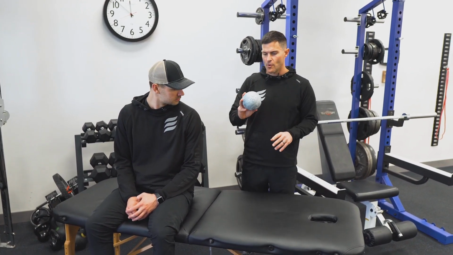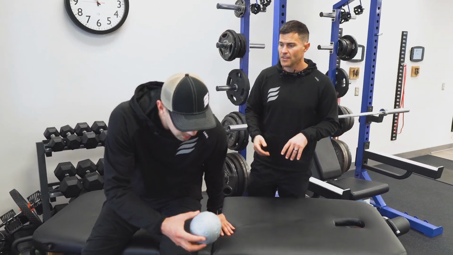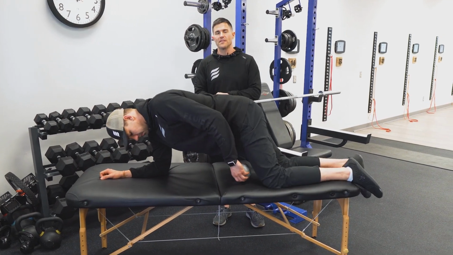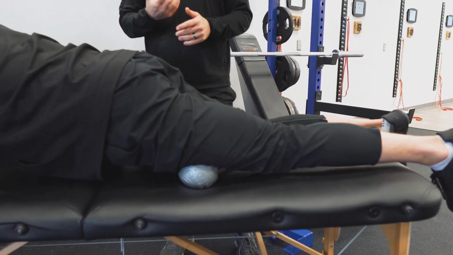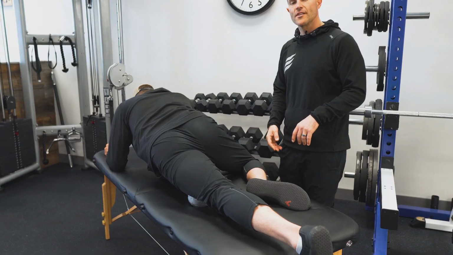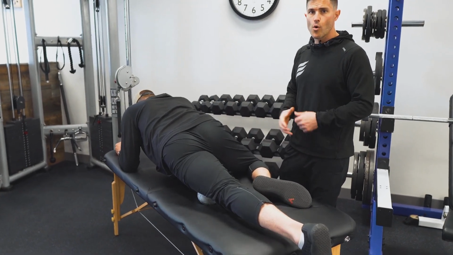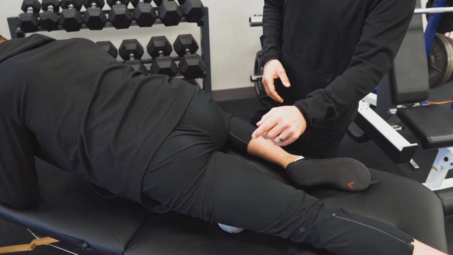Ryan's going to use this foam core ball, our fluid foam core ball, and he's going to get down on the table. He's going to apply the weight of his body onto the ball, basically compressing the muscle between his femur and the actual ball. He's supporting his upper body onto his forearms and drawing his right leg up and away from the body to give himself a little base of support. By doing that, it's going to put more pressure onto his quad.